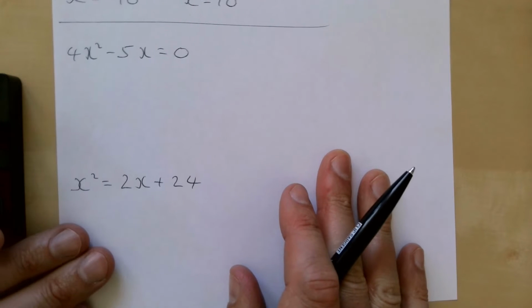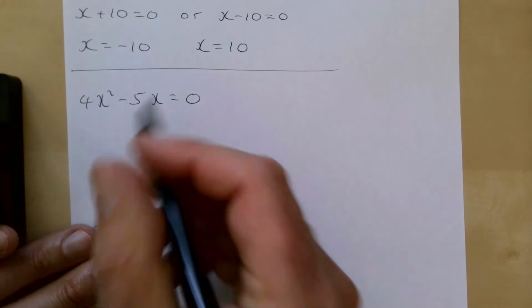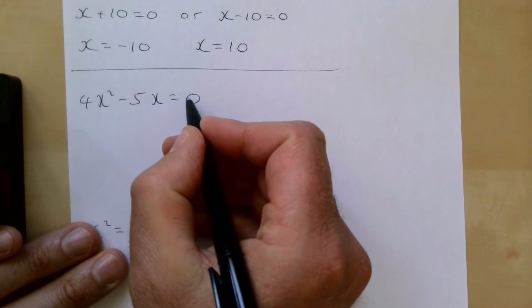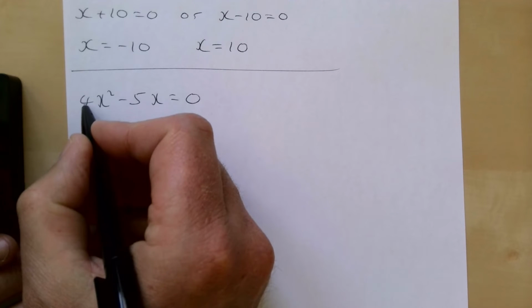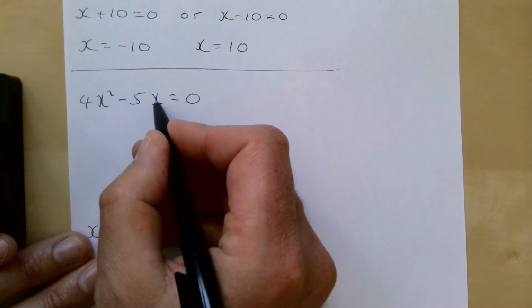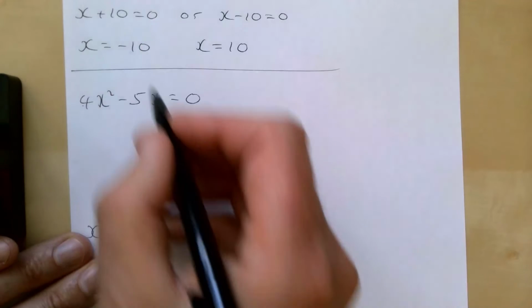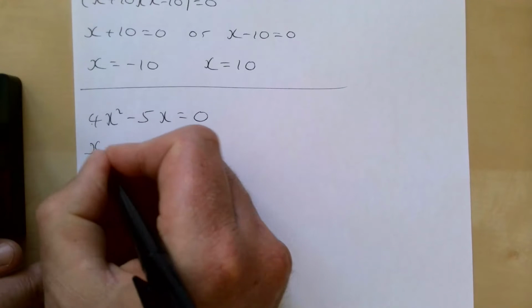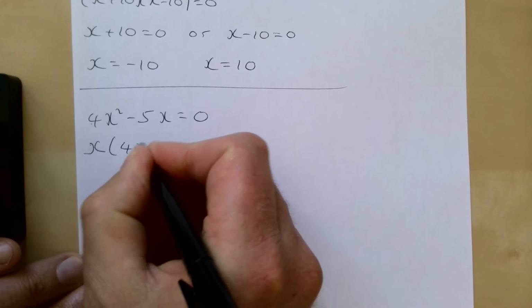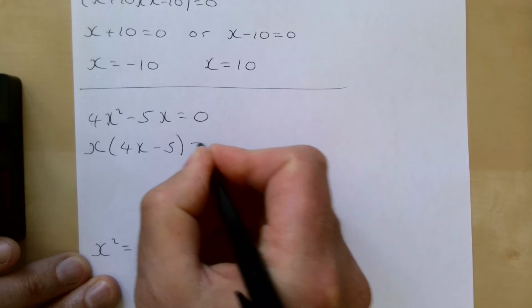Next type, again, is slightly different. This one now has no number term at the end. You'll spot there's a 4 there in front, but that's okay, it won't make any difference to us. This one we're just going to solve by simple factorising. You don't need to worry about the two brackets. The only thing that comes out of this one is going to be an x, and then that's going to be 4x take away 5 equals 0.